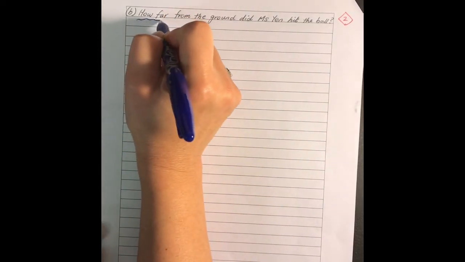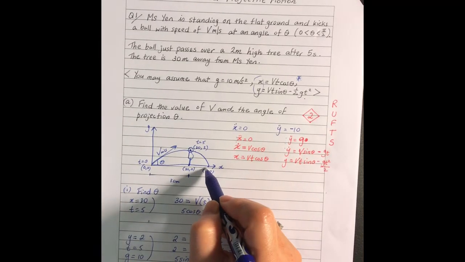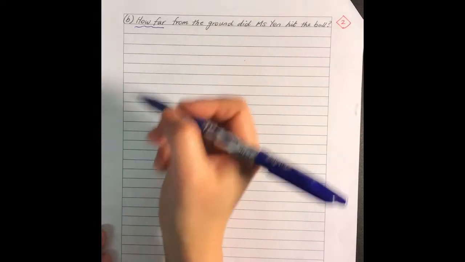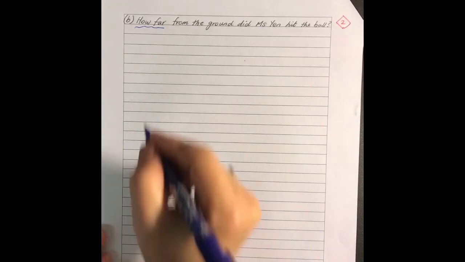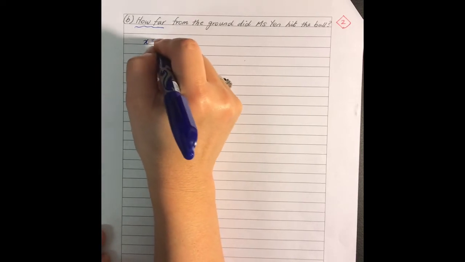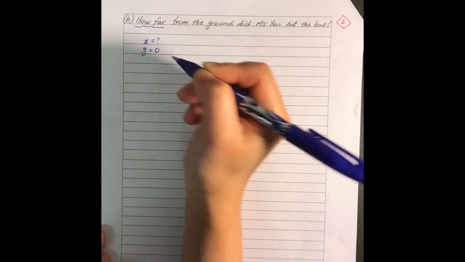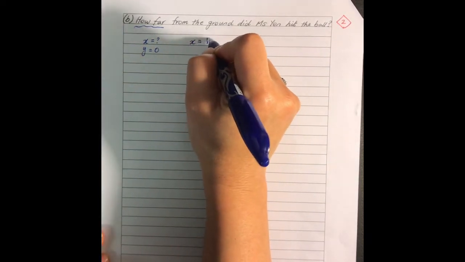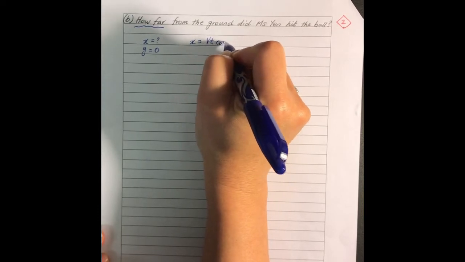Part B. How far? It's a distance, so your answer should be in meters. From the ground did Miss Yen hit the ball? So we are looking for this X here right now. From the diagram we know when it hit the ground, the Y, the vertical distance, will be 0, wouldn't it? So basically we're looking for X when Y is 0, when it hit the ground. We are going to use the formula X equals Vt cos theta.